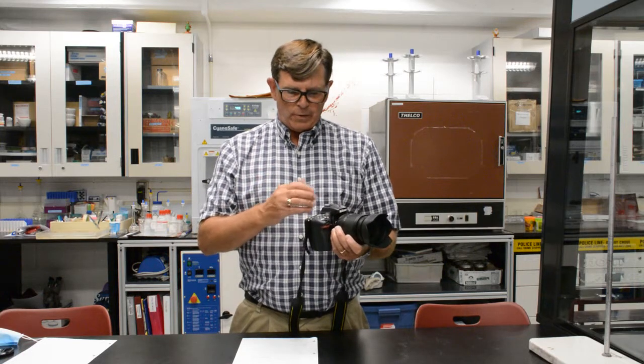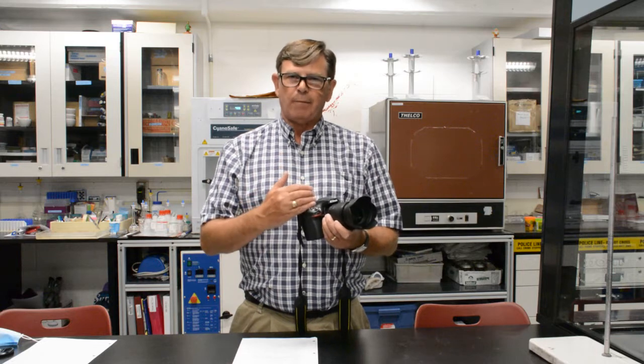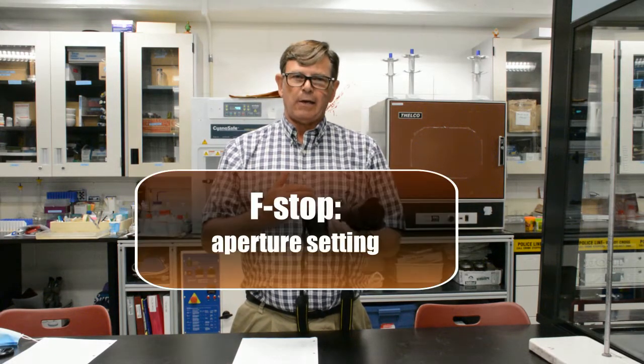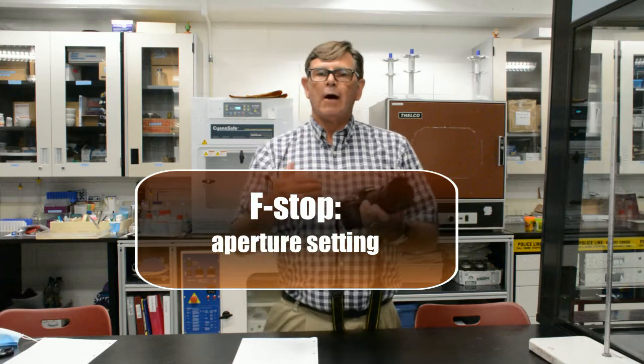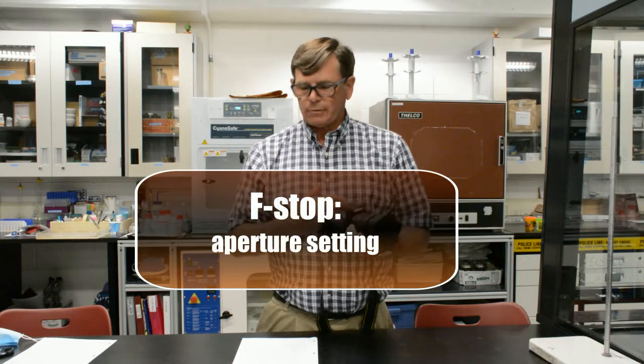So in selecting the aperture, if you remember from the lecture and as a reference on the camera, it is referred to as an f-stop. So it has the F as a prefix to the number representative of what the aperture setting is.